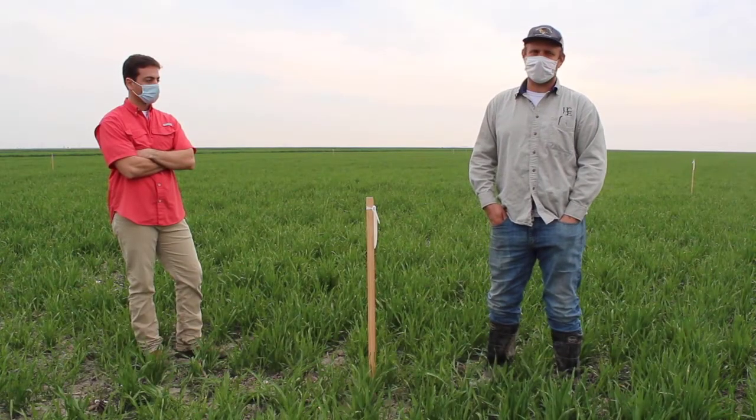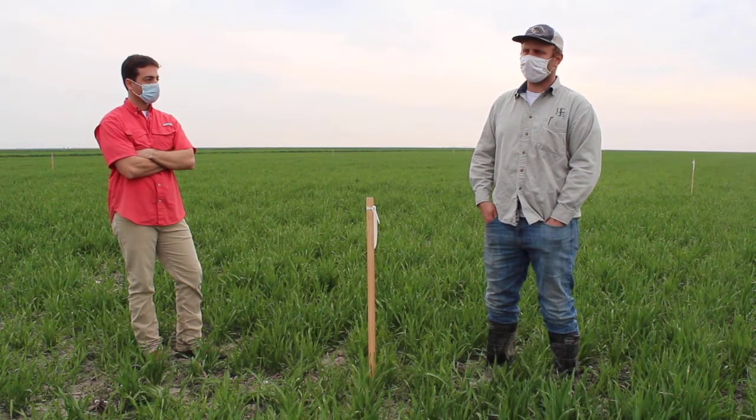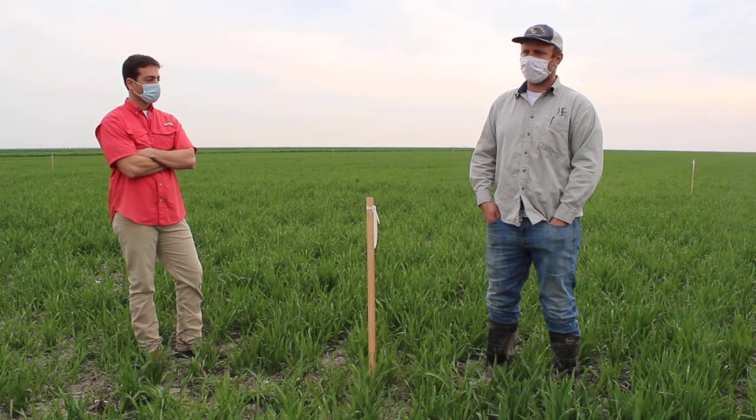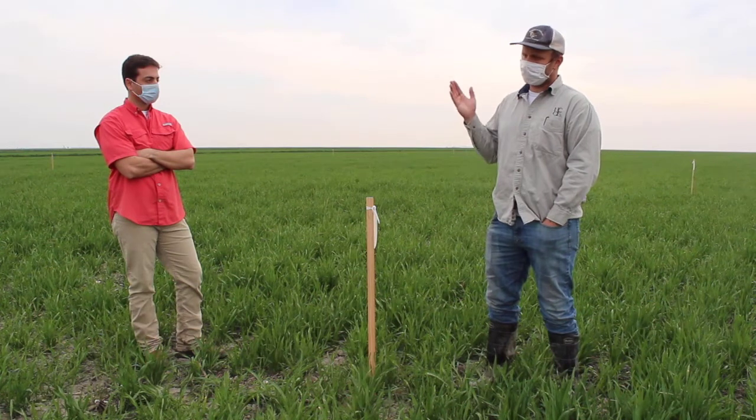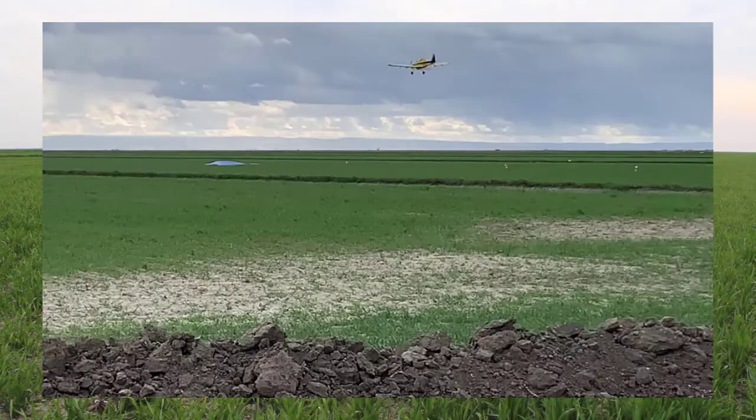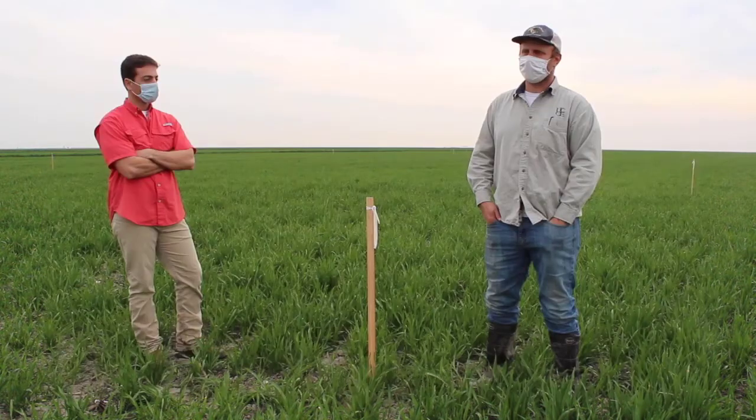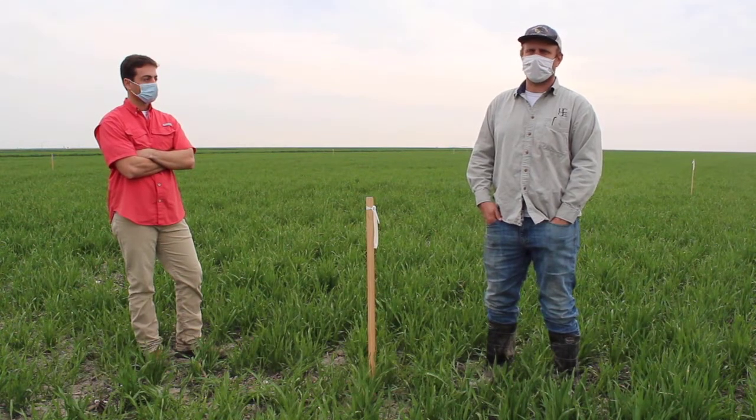We were able to get that information to the grower in an actionable time. They were just about to purchase their fertilizer. They ordered that much. They flew the urea on by plane, and here we are now trying to assess the efficacy and the impact of that fertilizer application.